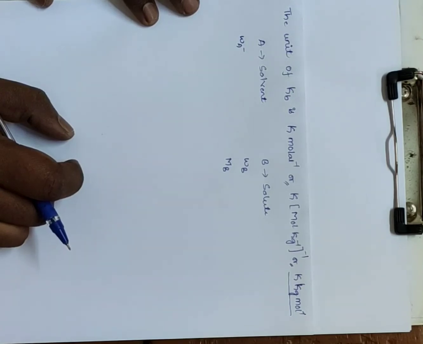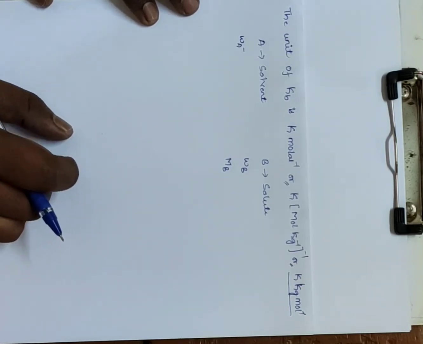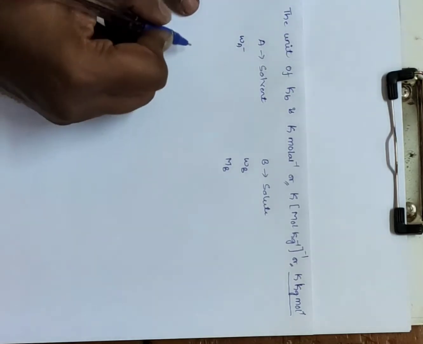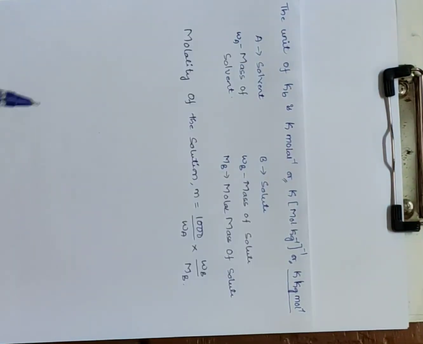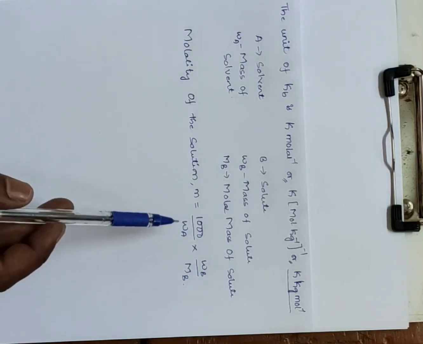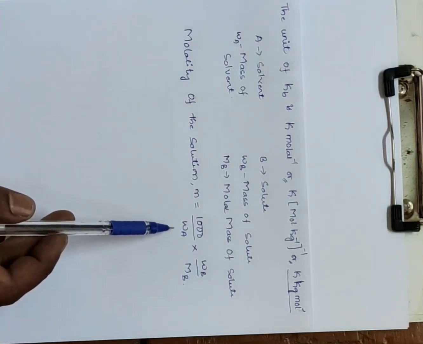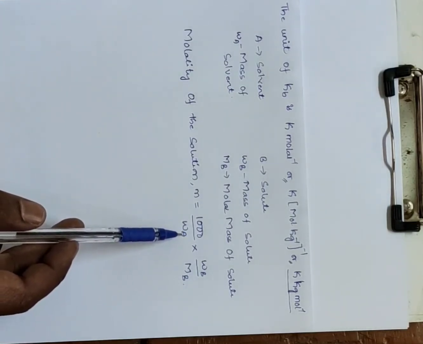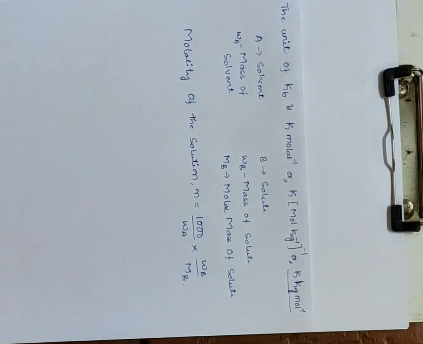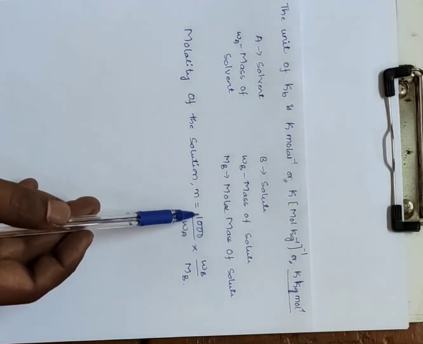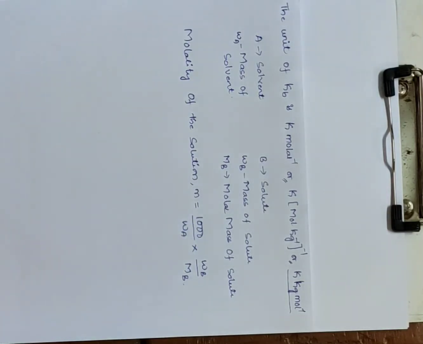Now we can write the molarity of the solution. The molarity of the solution is equal to 1000 by mass of the solvent, that is WA, into mass of solute and molar mass of the solute. So why have we taken 1000 here? Because the solute is dissolved in 1 kg of the solvent.